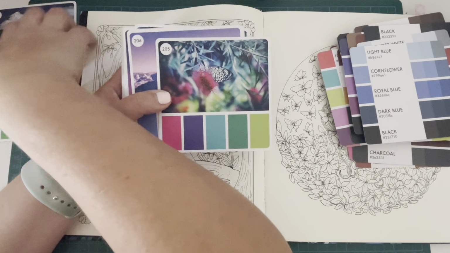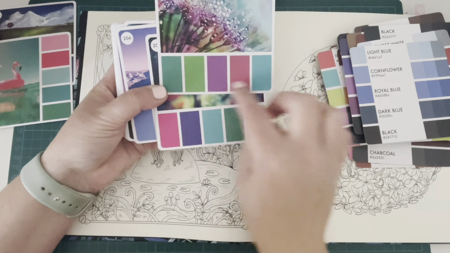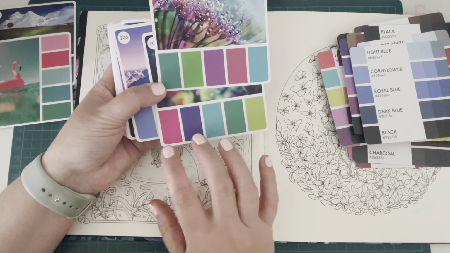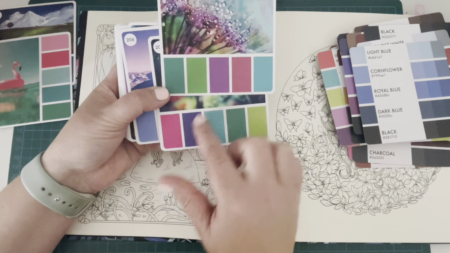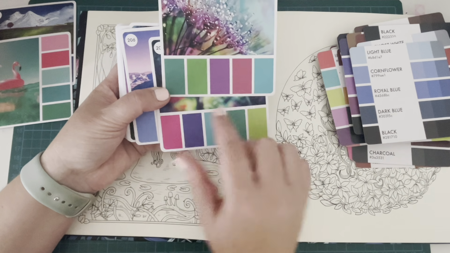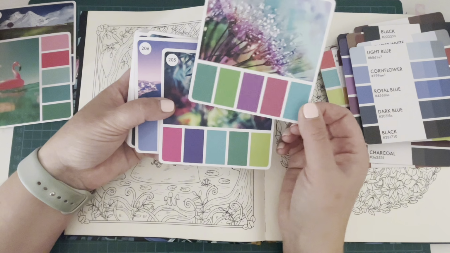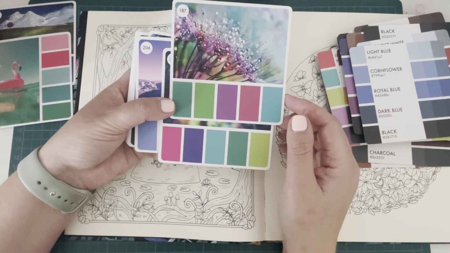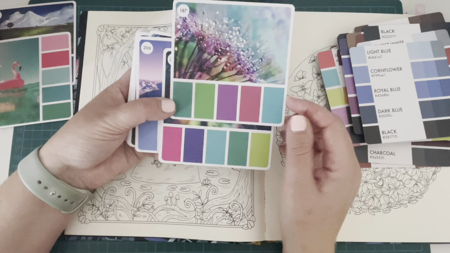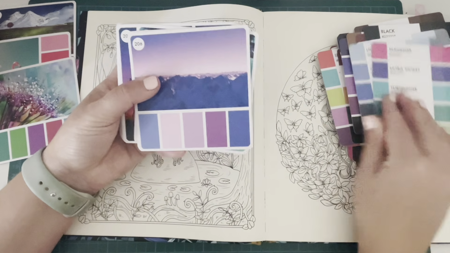This one is actually not too dissimilar to the one that I've already pulled out. The colors are a bit brighter and not quite as muted as I've got here. So the purple is darker and the pink is a lot more vivid. But other than that, fairly similar colors. I think I'll keep this one out and I'll pop this one away.